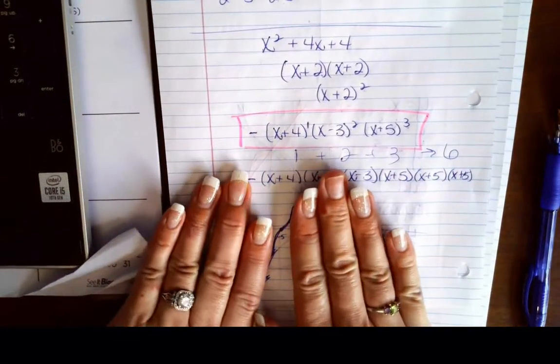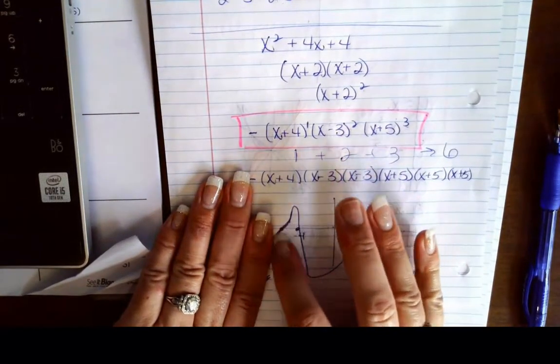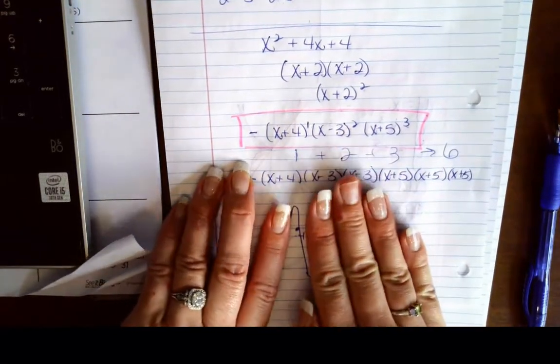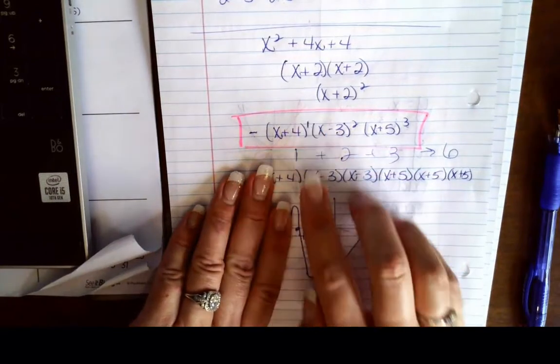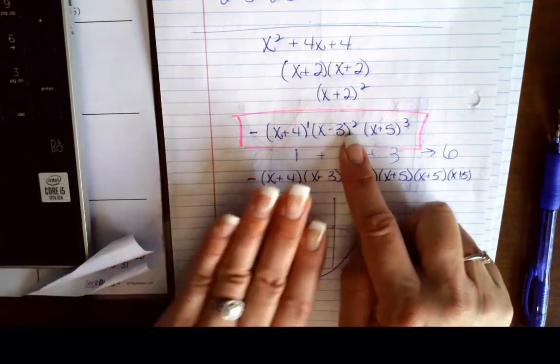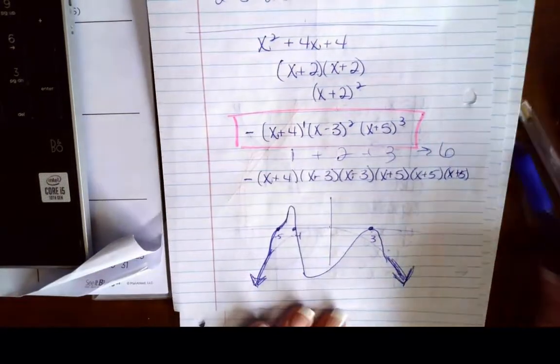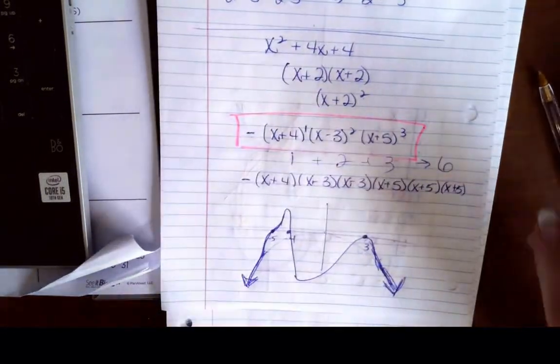So at -5, you had a cubic, so it had that little hiccup like a cubic function does. At -4, it's a line, so it just slices through. And then what happens at 3? At 3, it's a parabola, so it's going to come up and bounce off. And then it will join this back there.